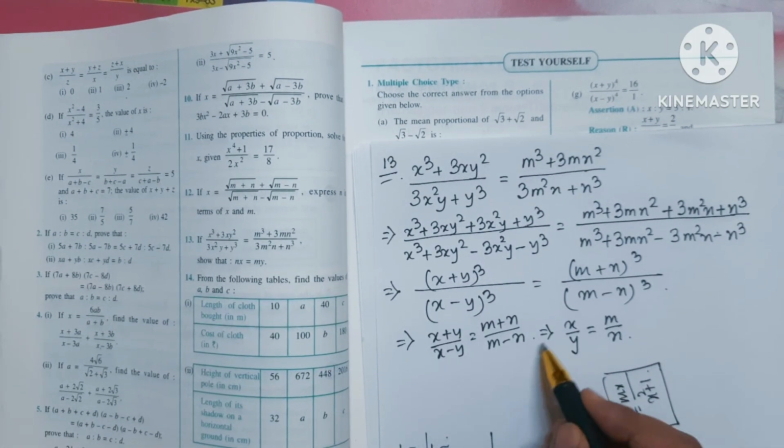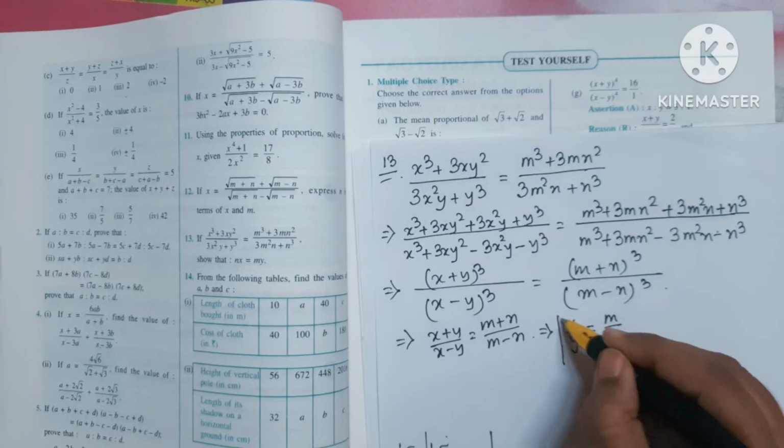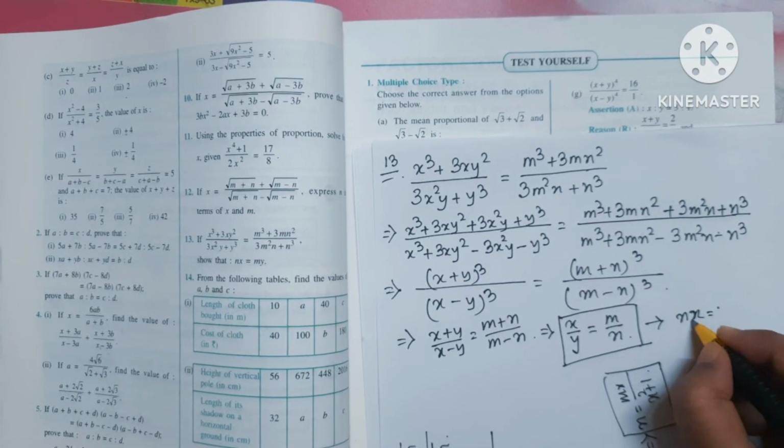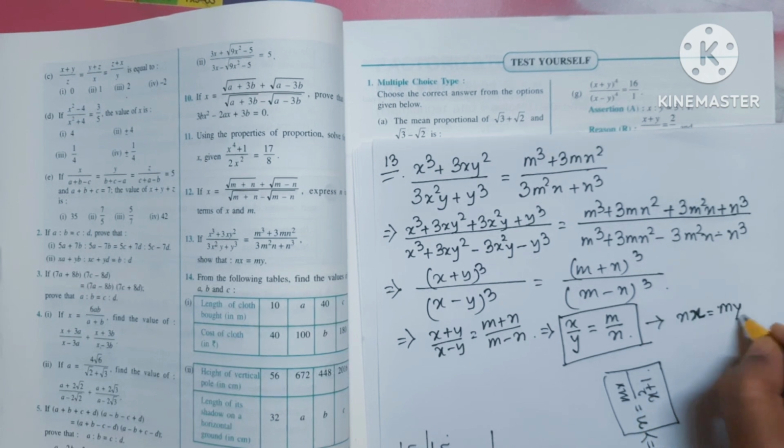Again use the componendo dividendo formula. You will get these things. And from here you can easily write nx is equal to my. Proved.